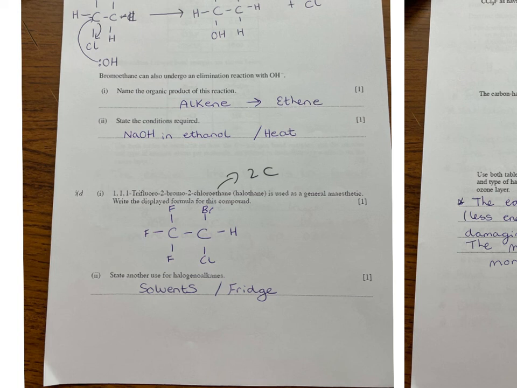It's used as a general anaesthetic. Another use is as solvents. It's also used in our refrigerators.